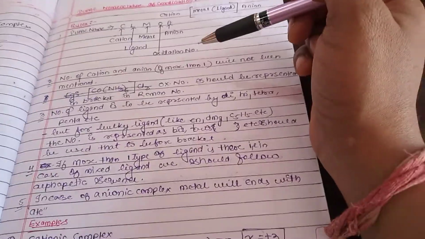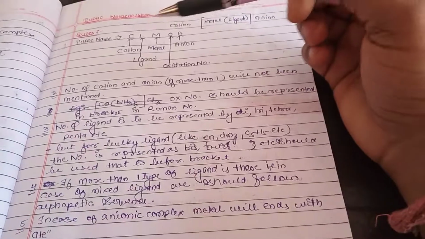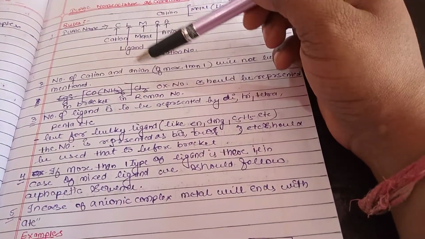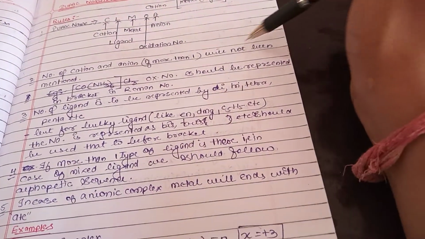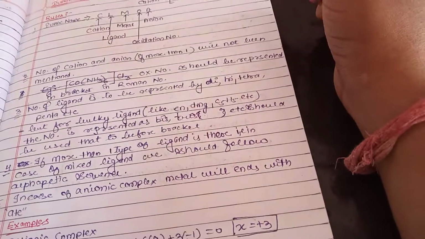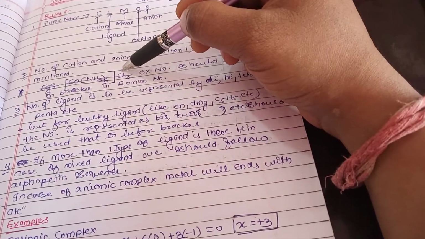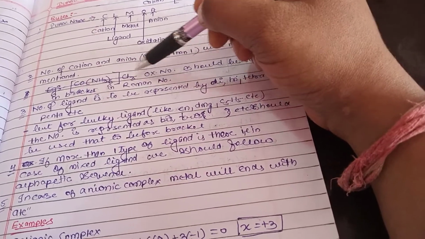Now, going towards the second point, we came to know that when the name of the compound is given, in case the cation and anion are more than one in number, then their number will not be mentioned. As in this particular example, Cl is 3, we are not going to write trichloride. We will write only chloride.